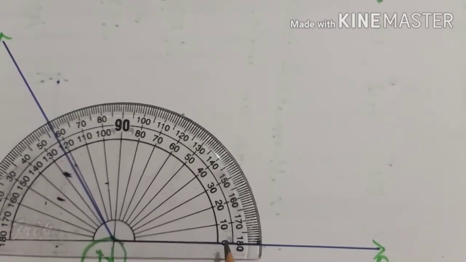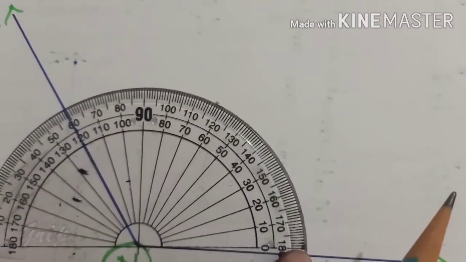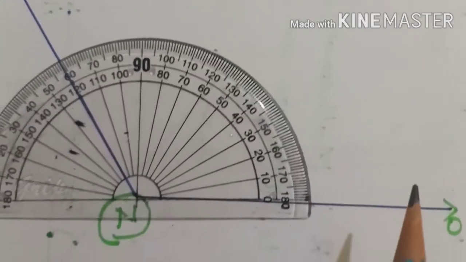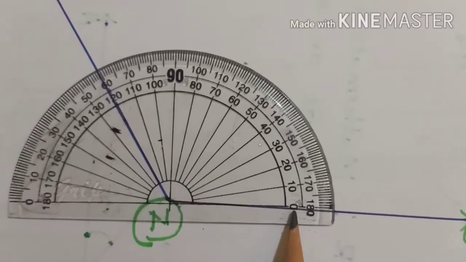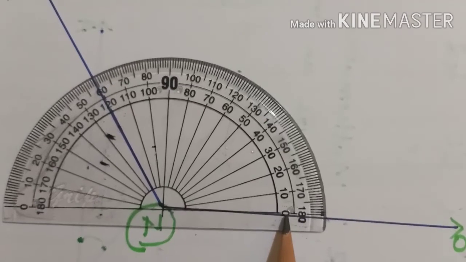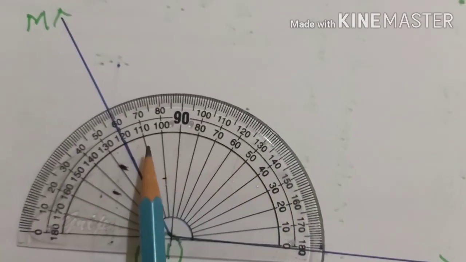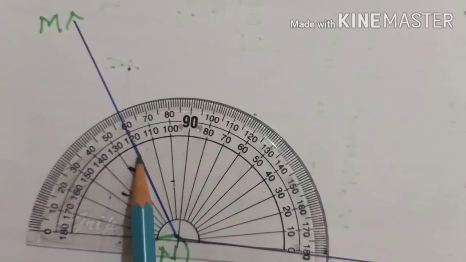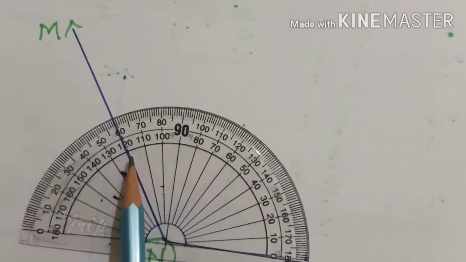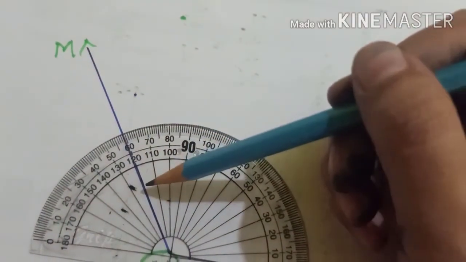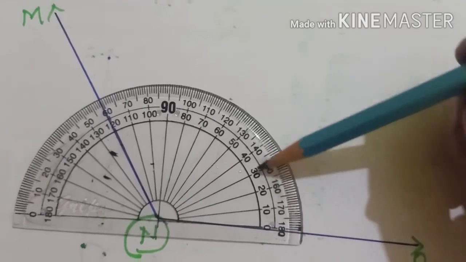So start measuring the angle from 0, from the inner scale. Okay, 0, 10, 20. Just see where this final ray coincides. You should look at the inner scale. 0, 10, 20 and so on.